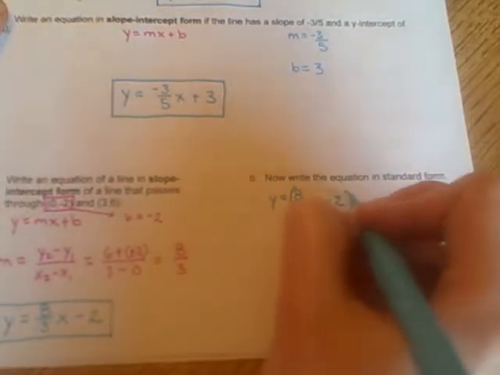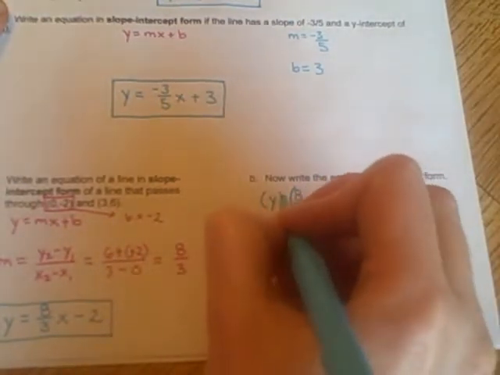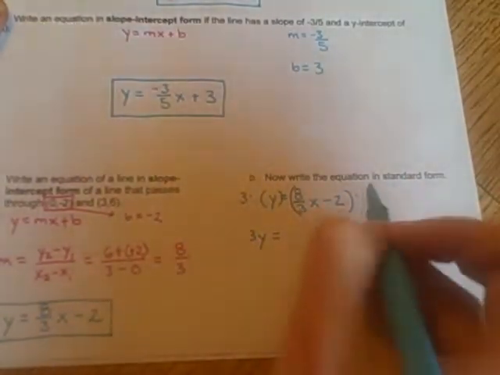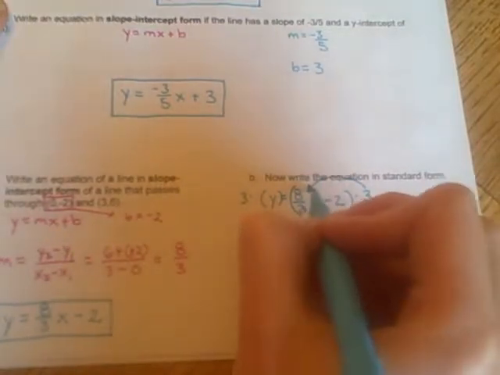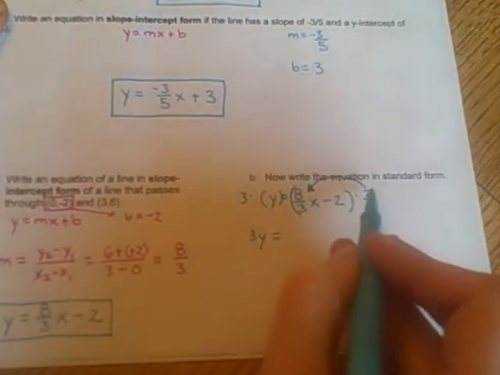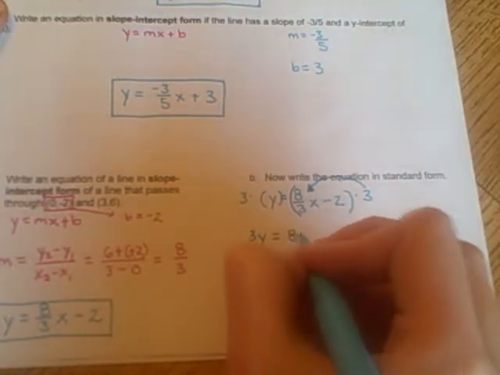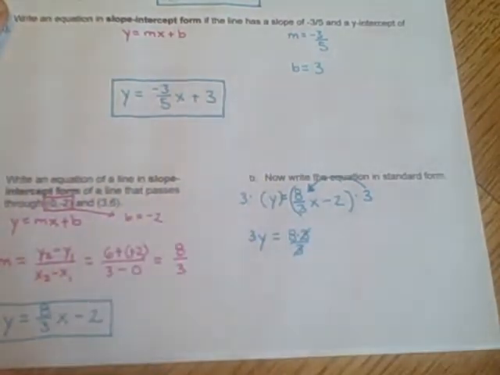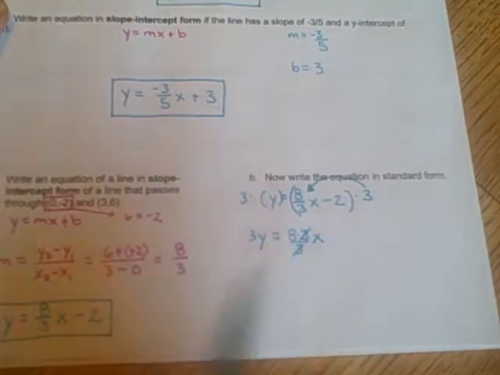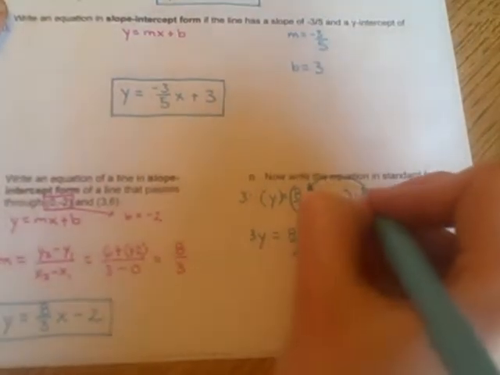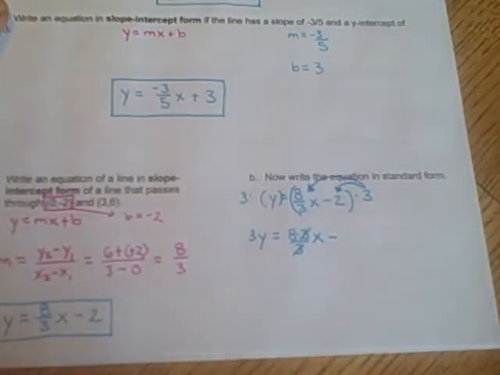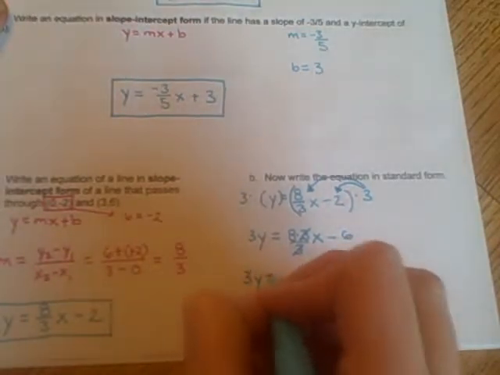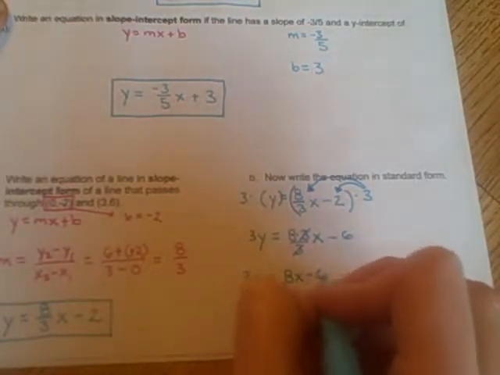So that means I'm going to multiply this entire side by 3, and I'm going to multiply the y by 3. So that makes 3y equals, don't forget to distribute your 3. It comes to the fraction first, where we're going to have 8 times 3 over 3, so it's going to divide out, which is exactly why we chose to do this, x, so we'll just be left with 8x. And then it also needs to multiply to the 2 on the right-hand side. So that makes -6. So let's write this a little cleaner. I end up with 8x minus 6.